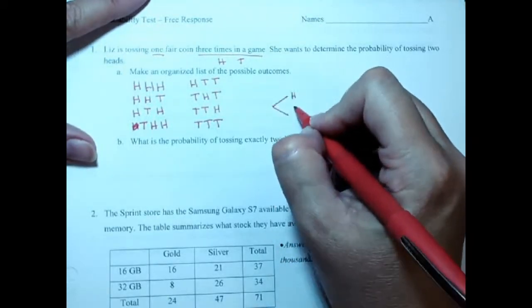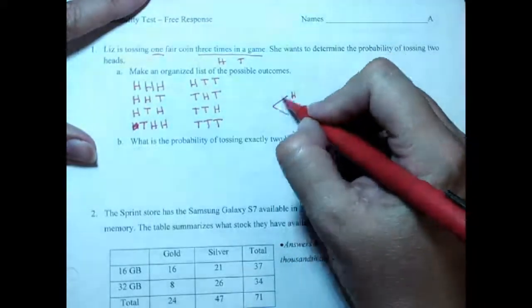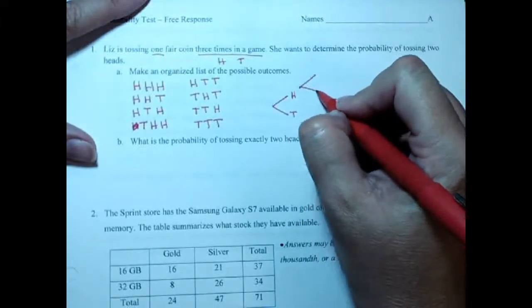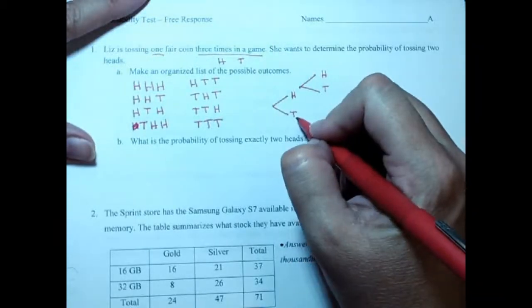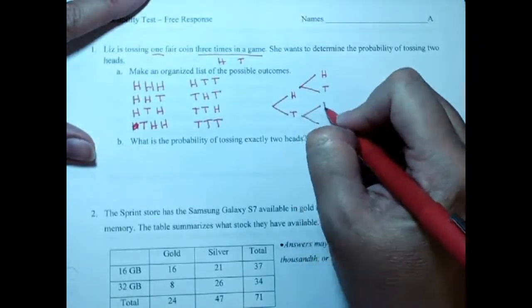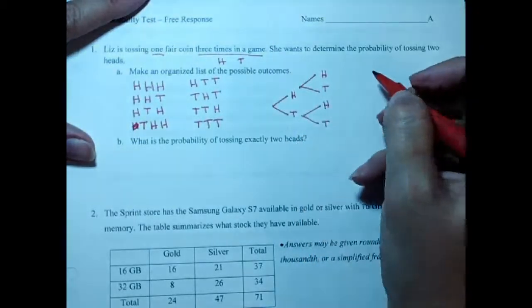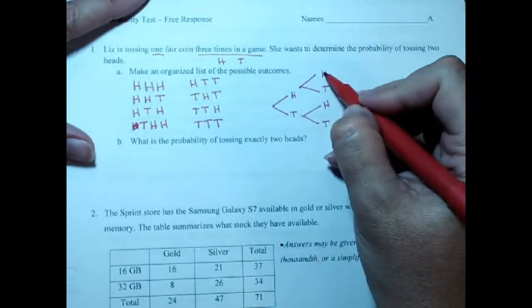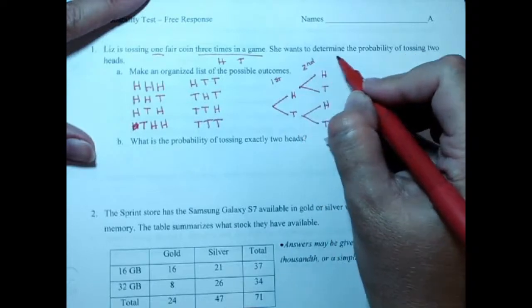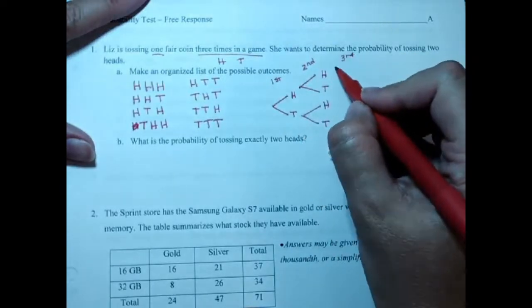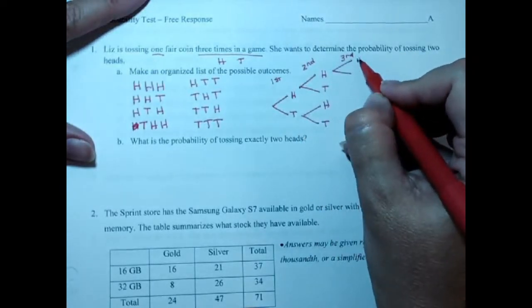We could also do it with a tree diagram and say first I get a heads or a tails. Then if I get a heads, I get a heads or a tails on the second toss. And if I get a tails the first time, I could get a heads or a tails. And then on each one of these branches, so this is the first toss, this is the second toss, and then I could do my third toss.